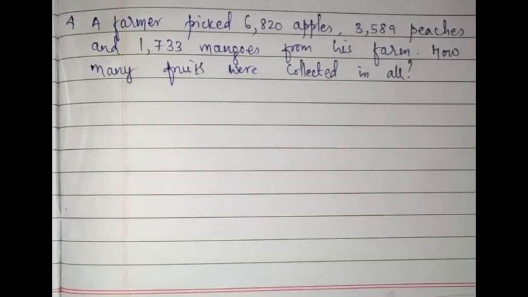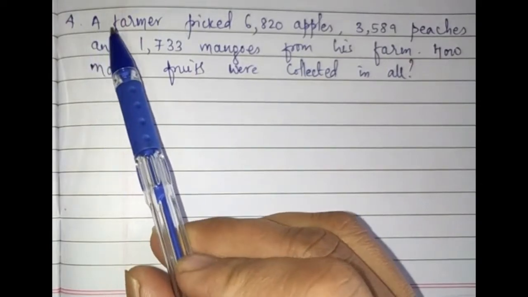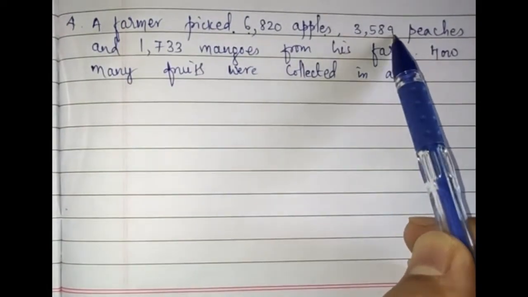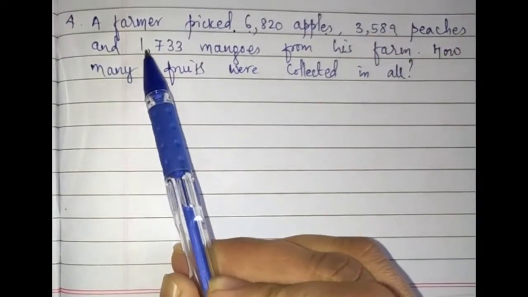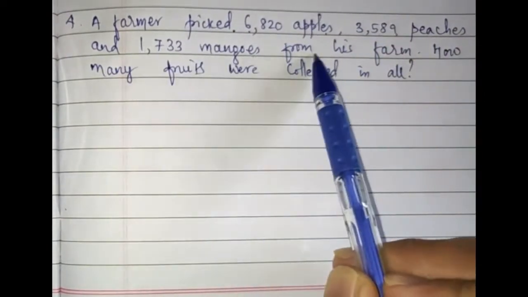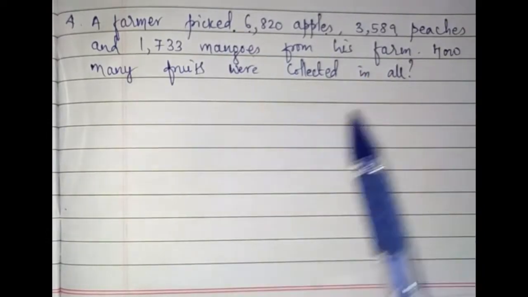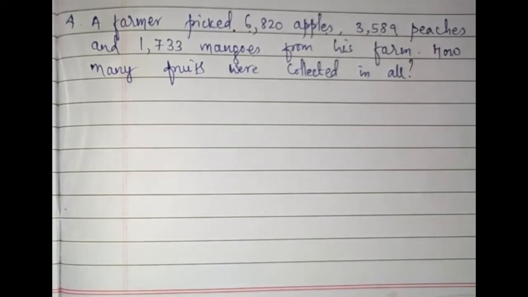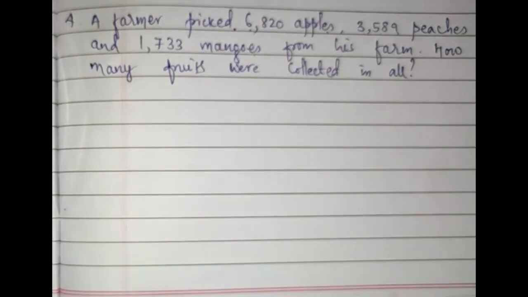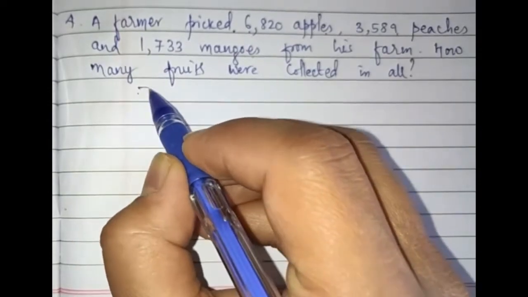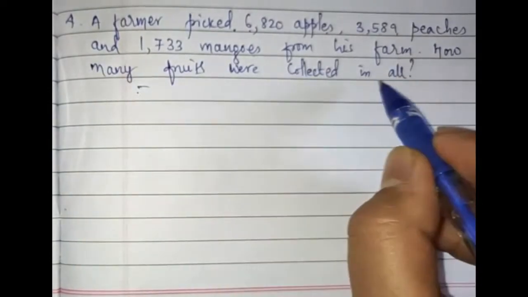So here we have question number 4. It states that a farmer picked 6,820 apples, 3,589 peaches, and 1,733 mangoes from his farm. Wow. So how many fruits were collected in all? Over here also we have to use the same technique, that is the addition method.